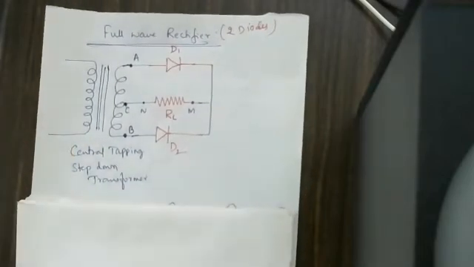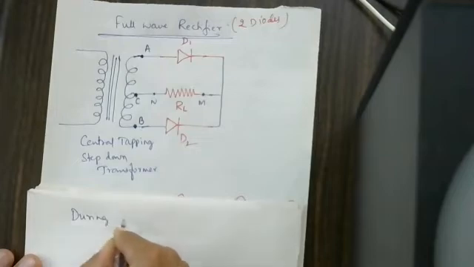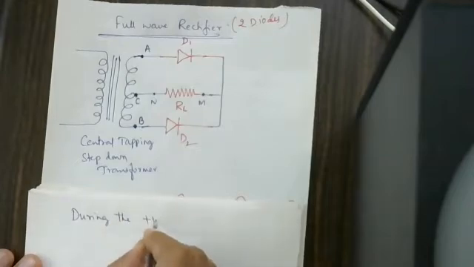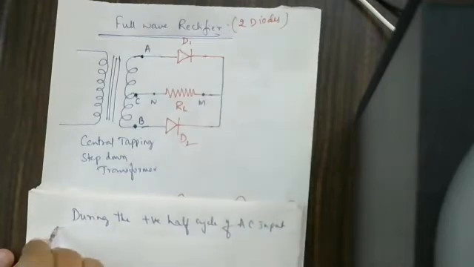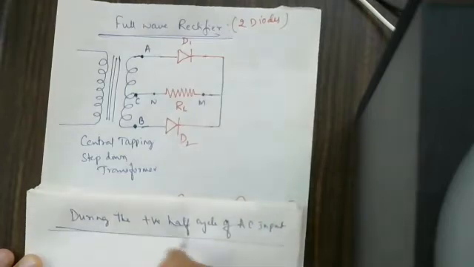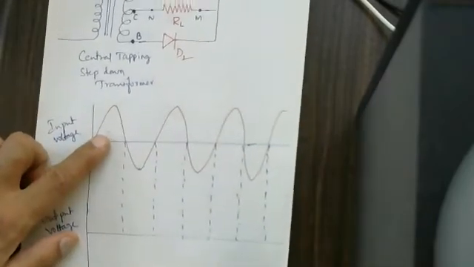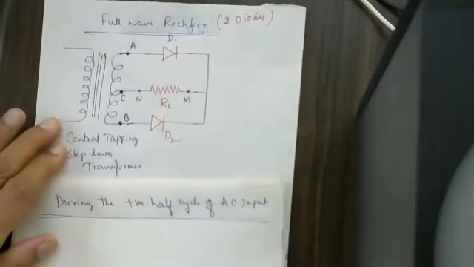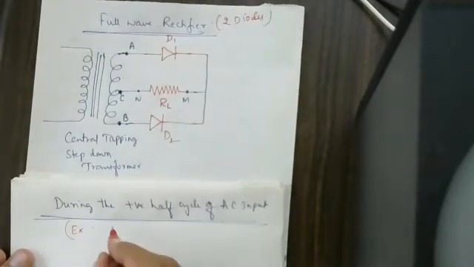During the positive half cycle of the AC input, what will happen? During this positive half cycle, what will happen? That I am supposed to explain now. So whatever I told you as an example, that also I will write.